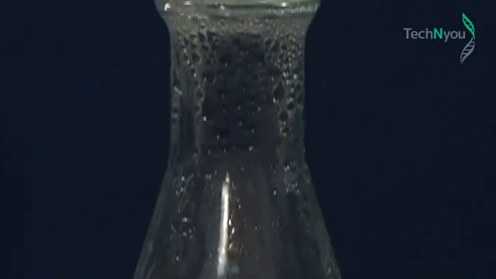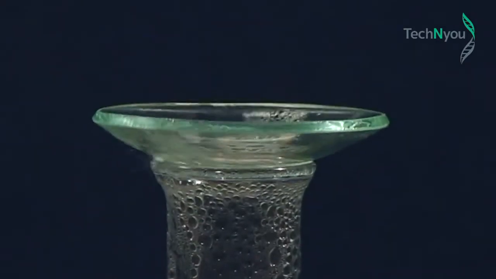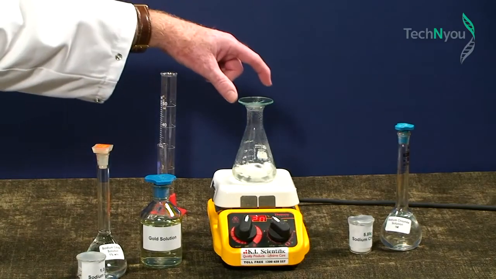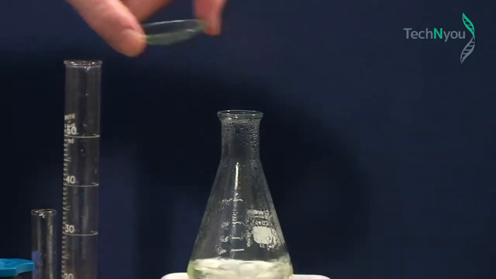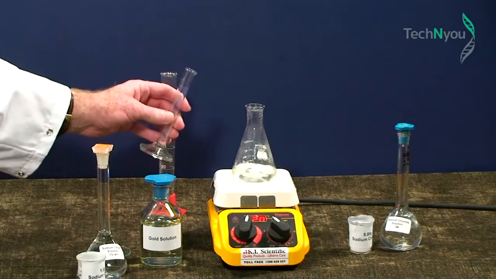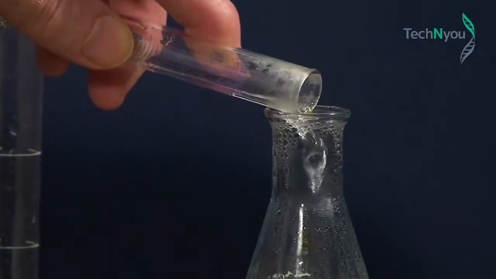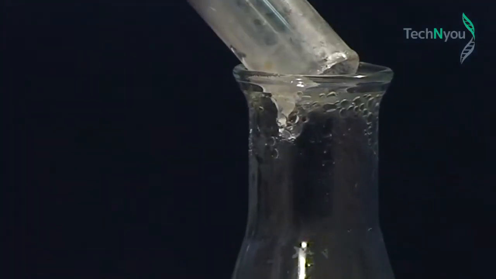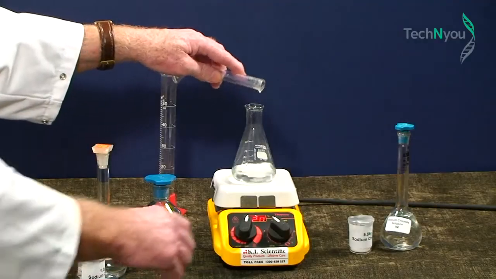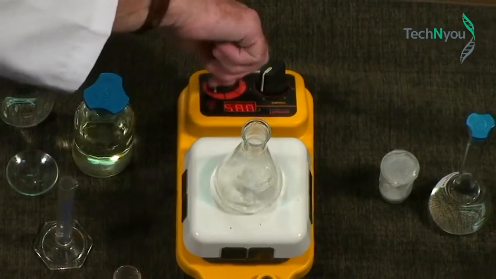Okay, it's boiling. Leave the stirrer on and add 2 ml of sodium citrate, which facilitates a chemical reaction and produces uniformly sized particles. Now we turn off the heat.